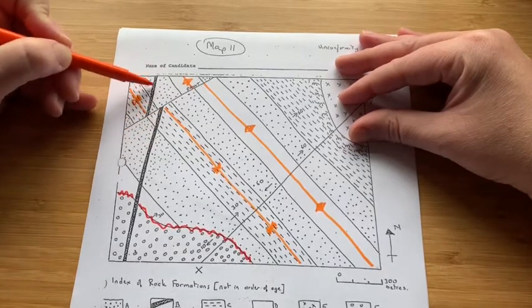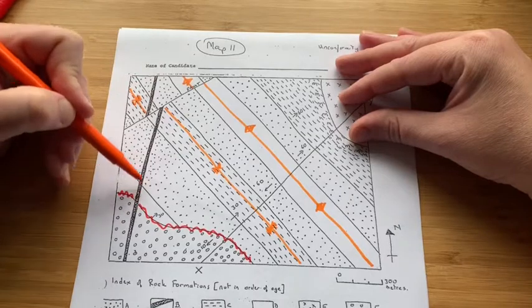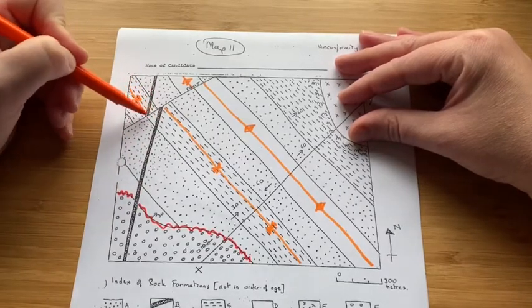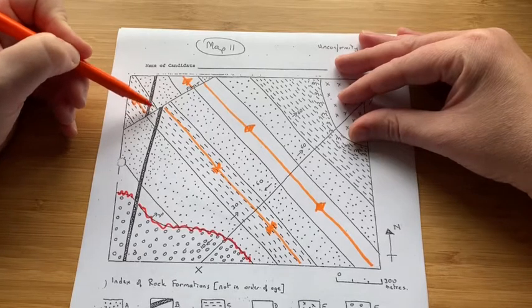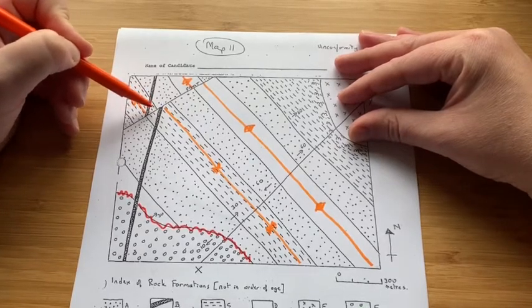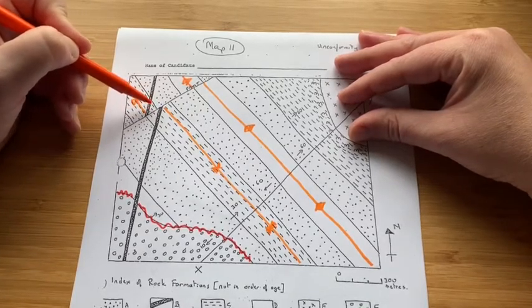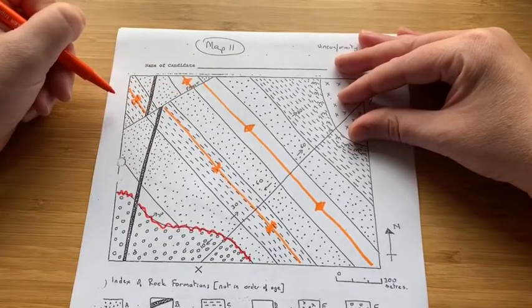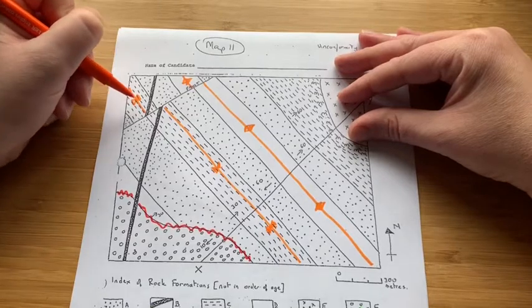The dike that we've got here is likely to be vertical because it's almost straight, and this is showing offset. That will suggest that this fault is a strike-slip fault or a lateral fault.